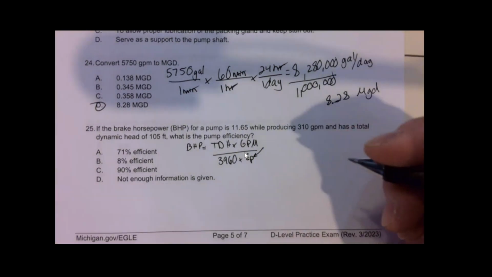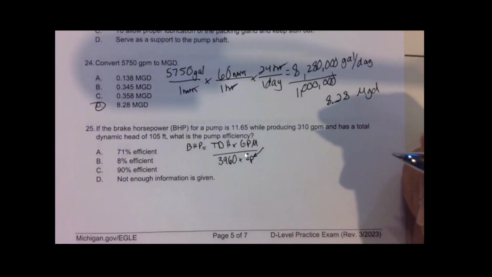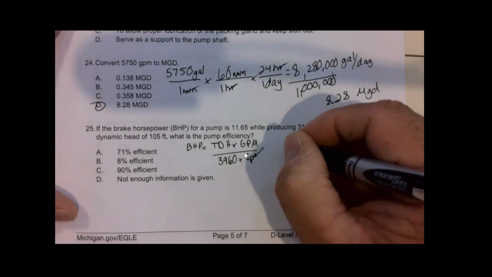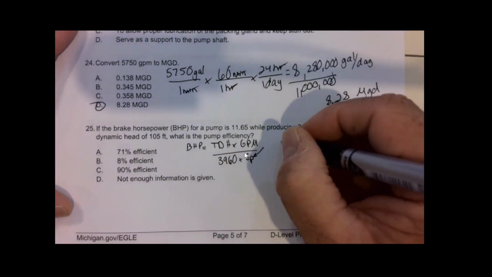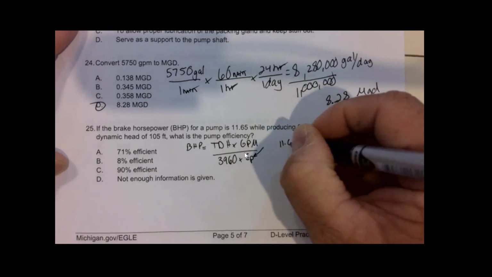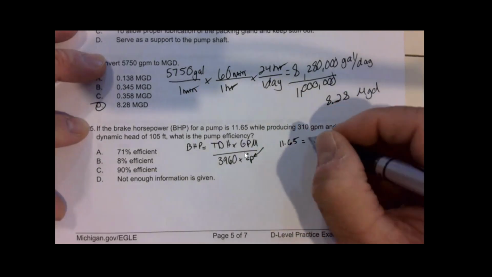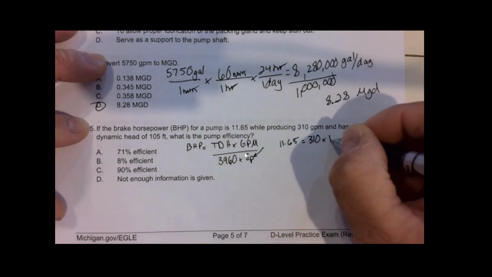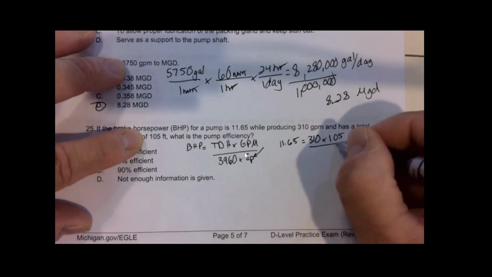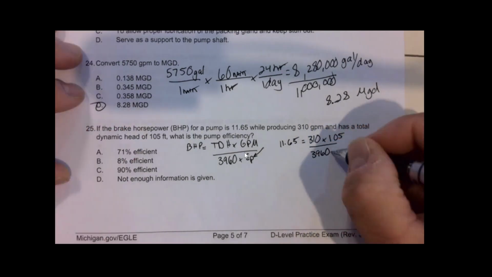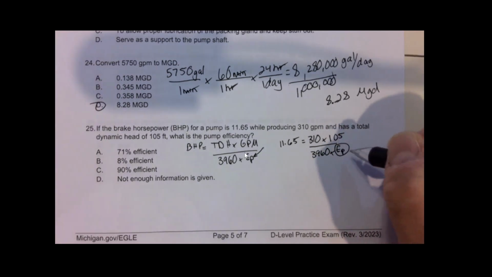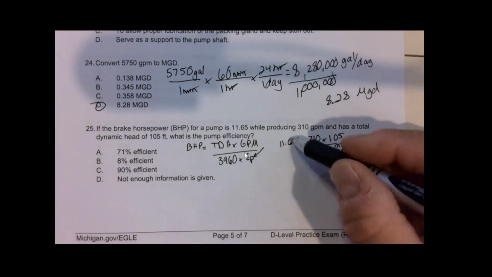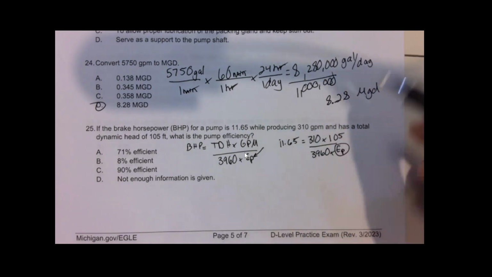So this is going to require some algebra first off, okay? So we know the answer. So 11.65 equals 310 times 105 over the 3960, right? Times EP. This is what we're looking for right here. So the very first thing to do is to move the EP to the top, which is to say move it over here.